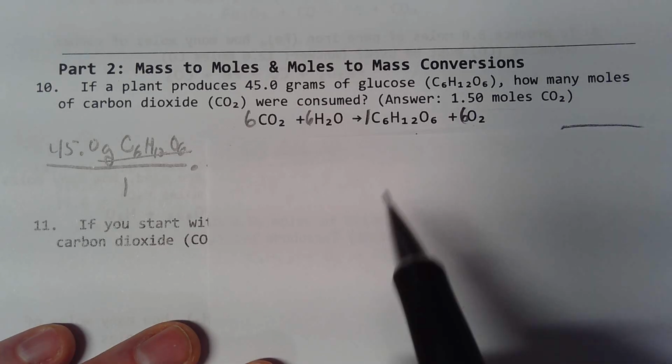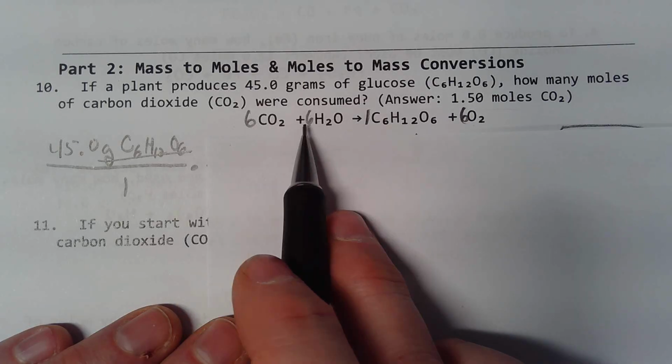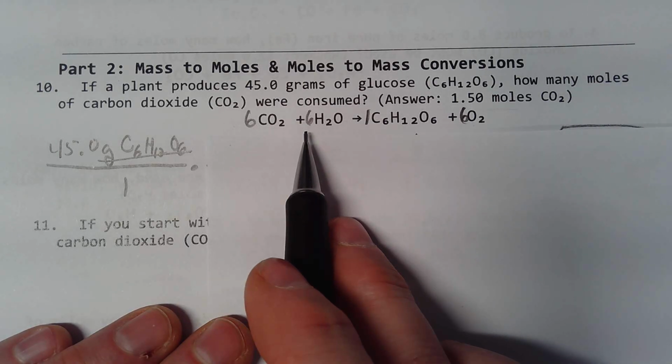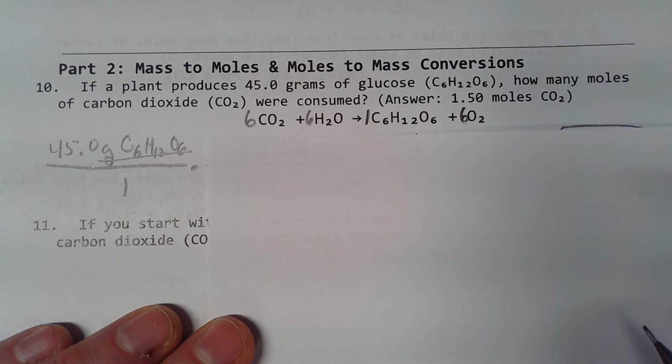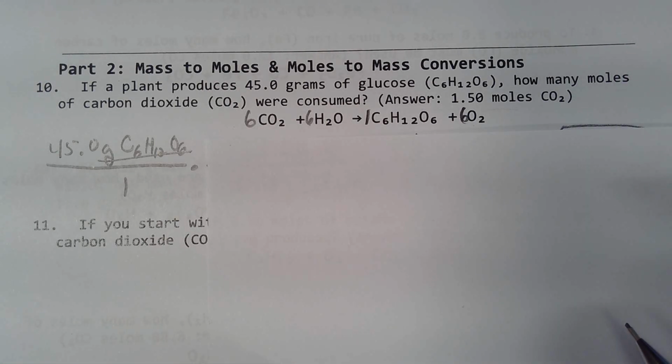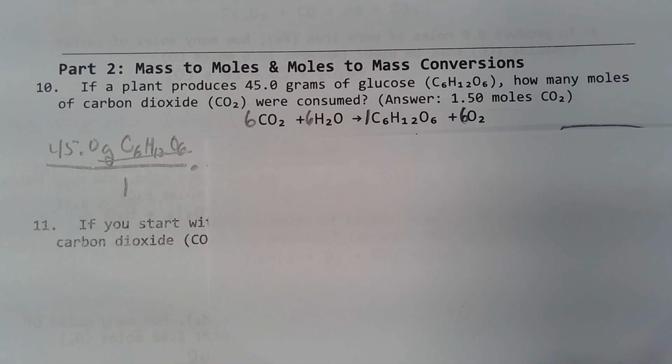Now, in order to be able to convert from one substance to another substance, these coefficients from the balanced equation have units of either moles or molecules or particles of some type. These coefficients from the balanced equation are not in units of mass. They are in units of moles. So before I can even start using these grams in this particular problem, I have to convert it into moles to be able to use this balanced equation.